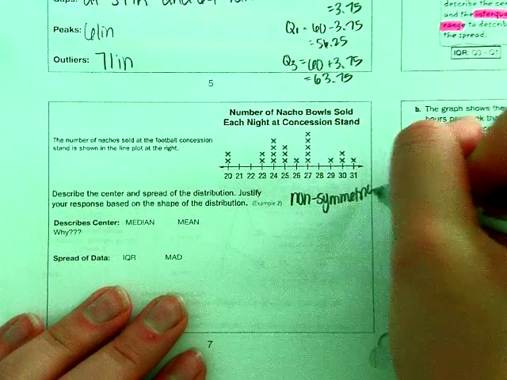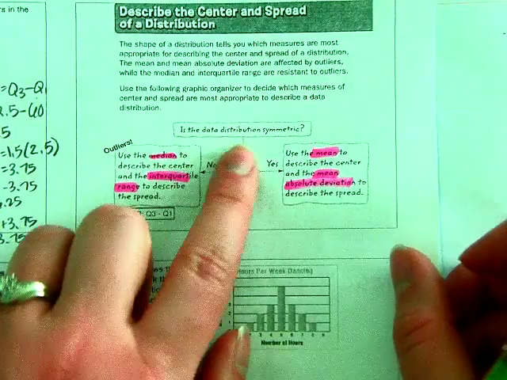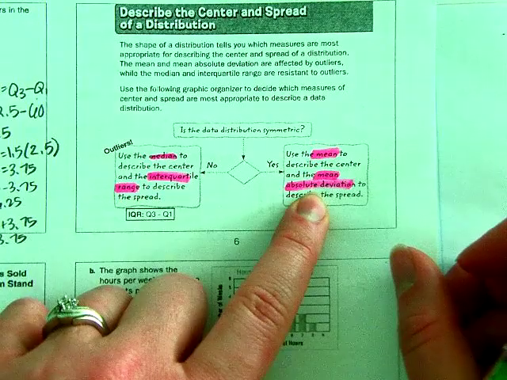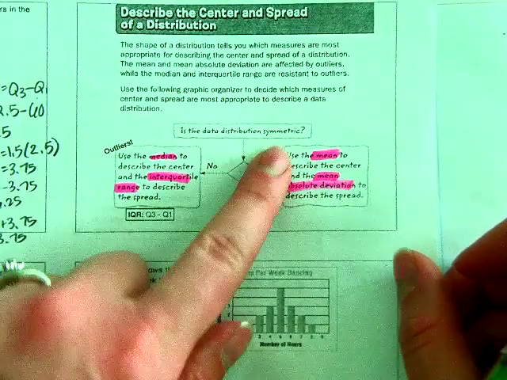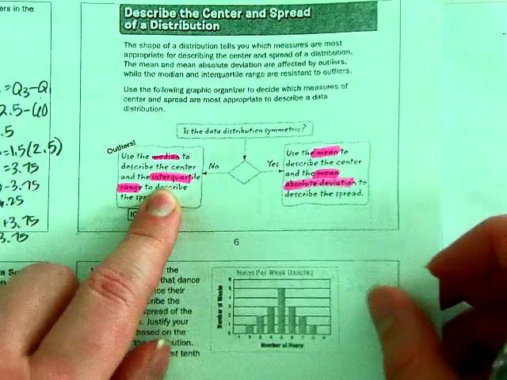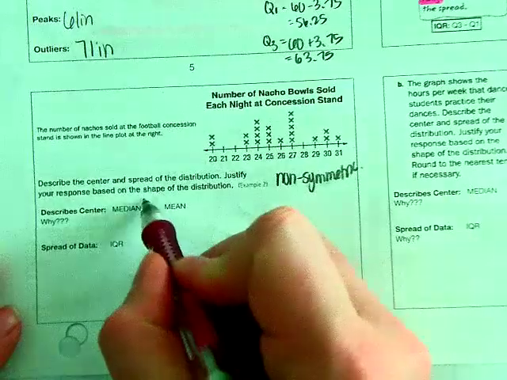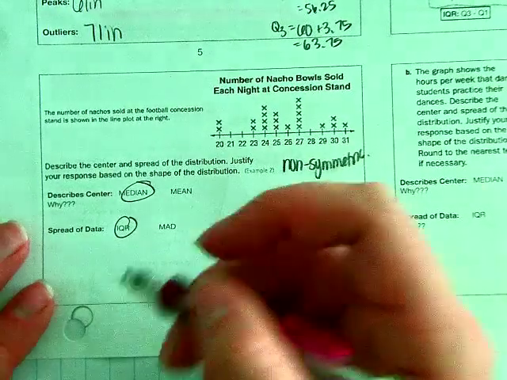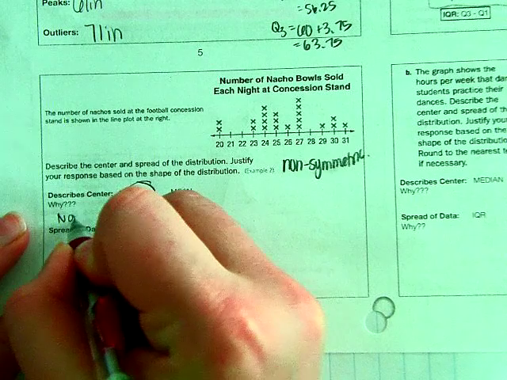So if you look up at that graphic organizer, slide 6: is the distribution symmetric? No. So we're going to use the median and the interquartile range. Because why would we use this? Because it's non-symmetric.